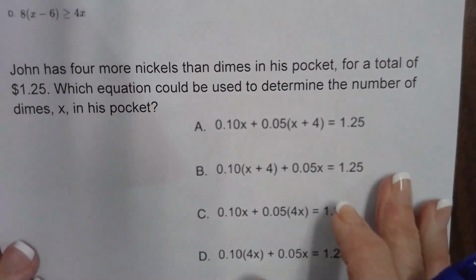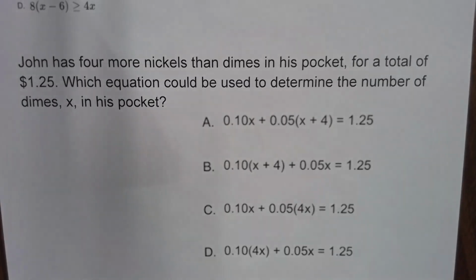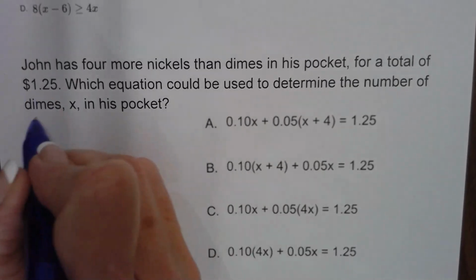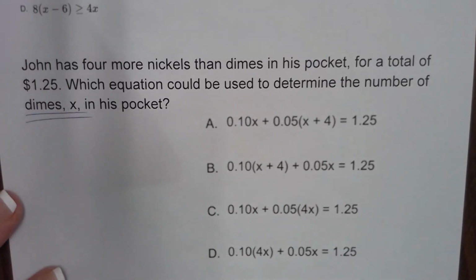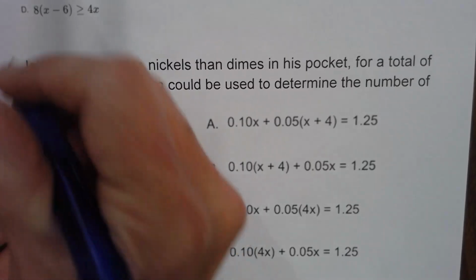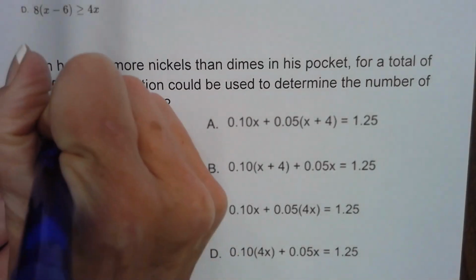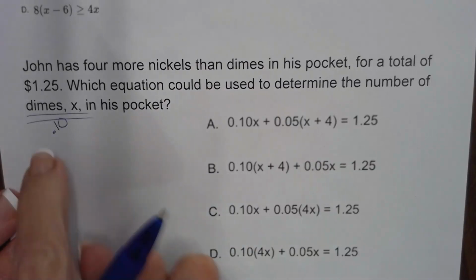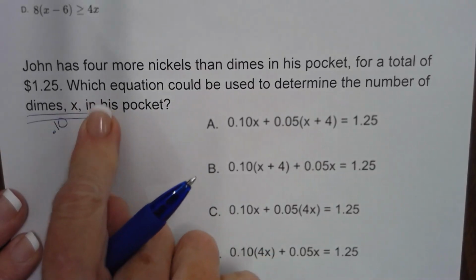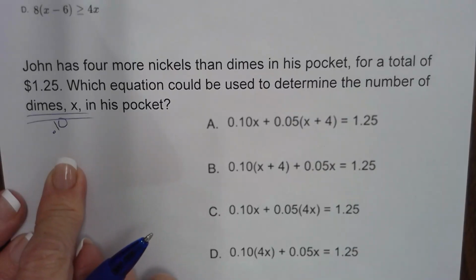Another coin problem. John has 4 more nickels than dimes in his pocket for a total of $1.25. Which equation could be used to determine the number of dimes X in his pocket? So first thing I do is I look to see what the variable represents. It represents dimes, and the value of a dime is 0.10. So the 0.10 has to go with the X, number of dimes times the value of the dime.